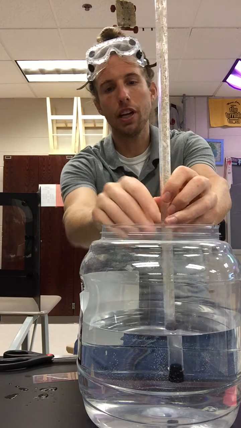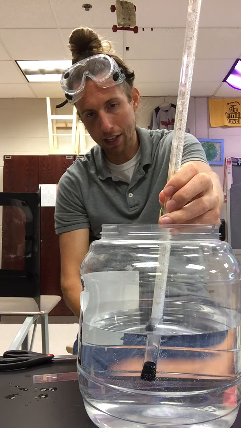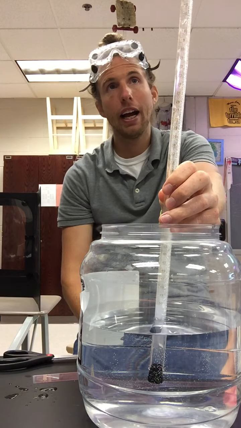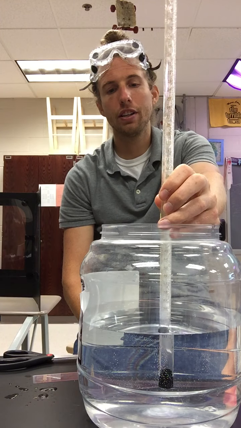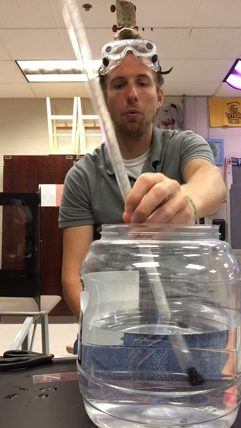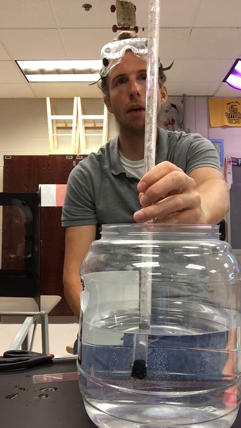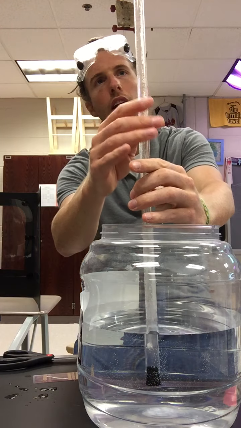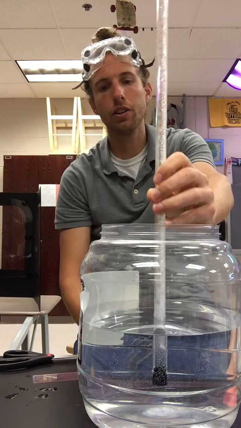We're getting a bunch of bubbles. I gave a little swirl to hopefully get that acid down there. And as it reacts, it's hard for you to see, but if I lower this down a bit, oh, you can't see it yet. We're going to see that there is gas at the top of the eudiometer. We have, at the moment, right around 5 milliliters of gas.